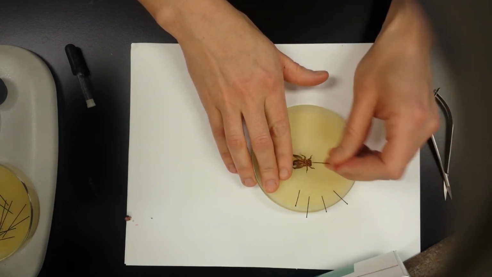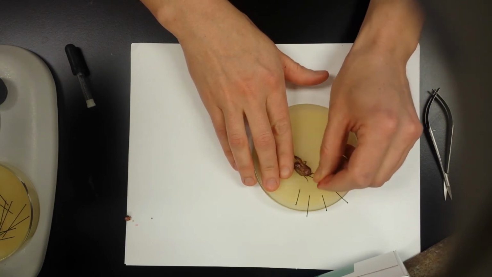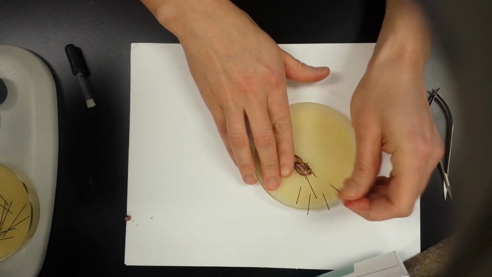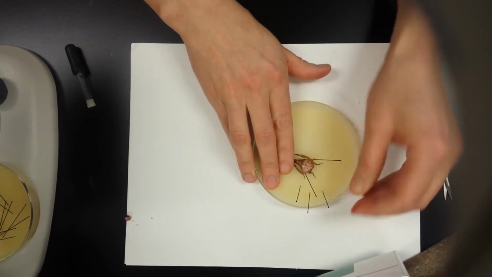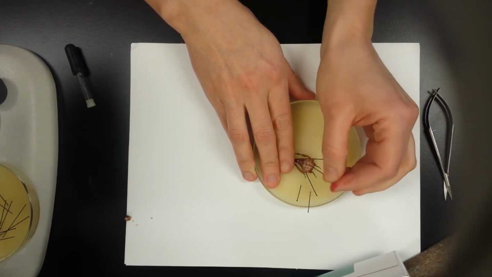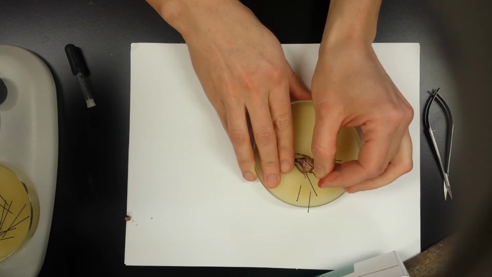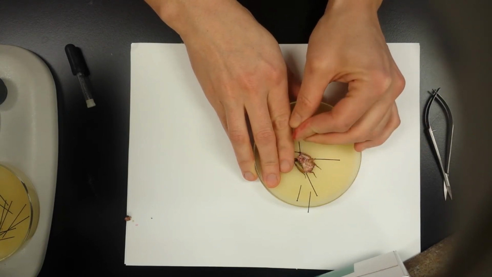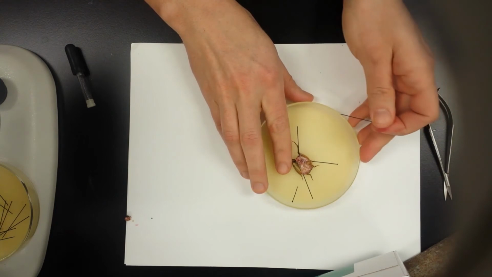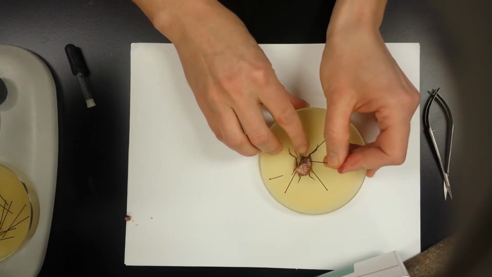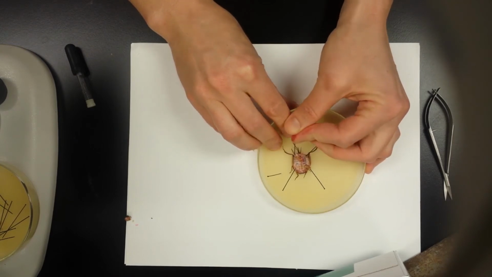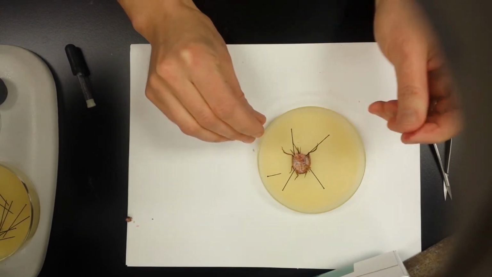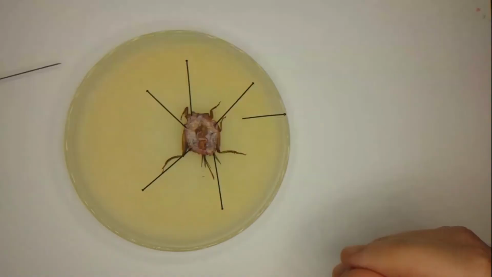Okay, and then I will pin open her body cavity using this set of insect pins here. And in this case, it looks like this is actually a flight-capable cricket that has metabolically active flight muscles. I'll be pointing out some more details of her internal organs when I switch over to a slightly higher magnification.